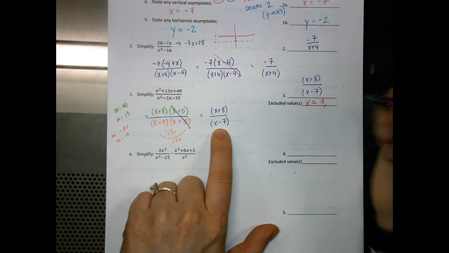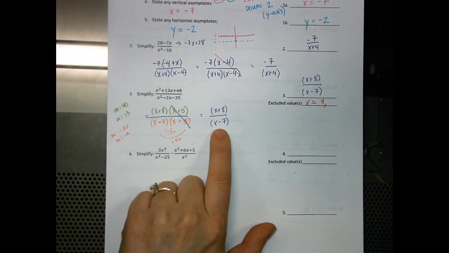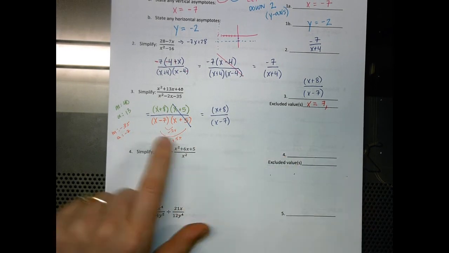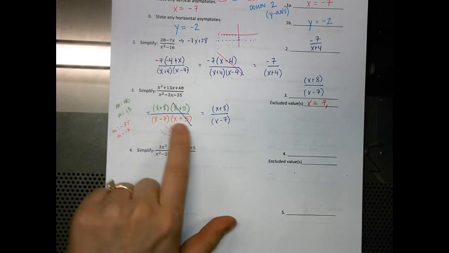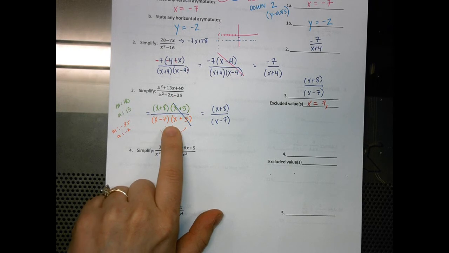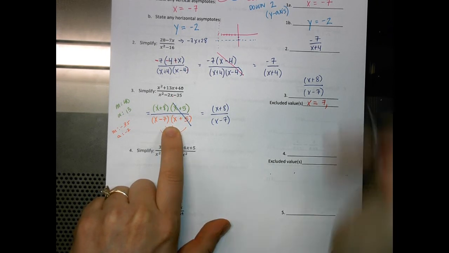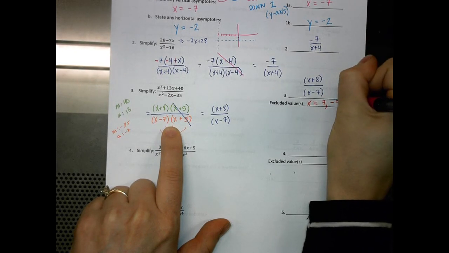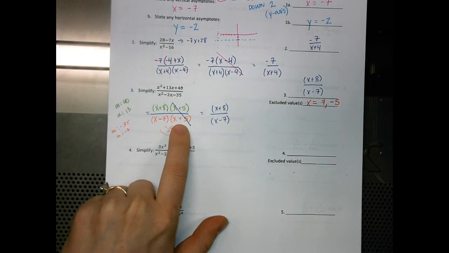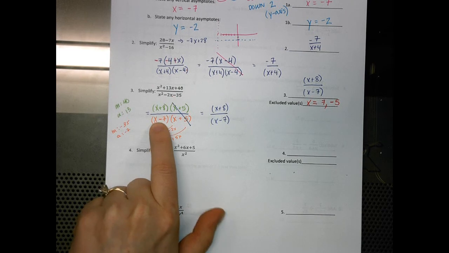7. Is that the only excluded value? No, because I put a comma, right? We want to check our factored form. So what other number can I plug in for x that would make my denominator equal 0? Negative 5. So positive 7 minus 7 is 0, and negative 5 plus 5 is 0.